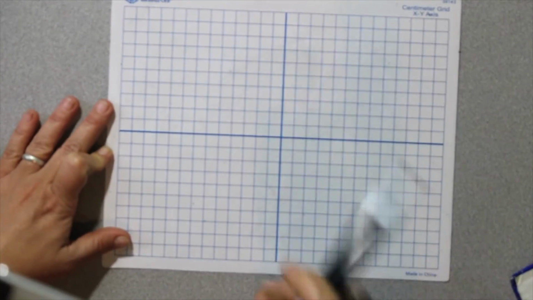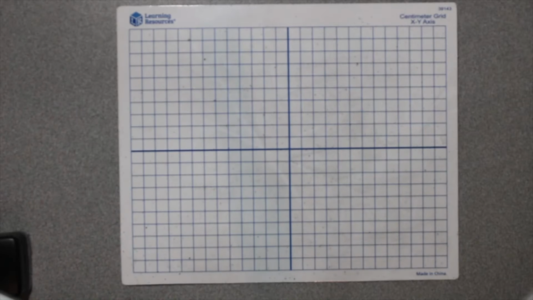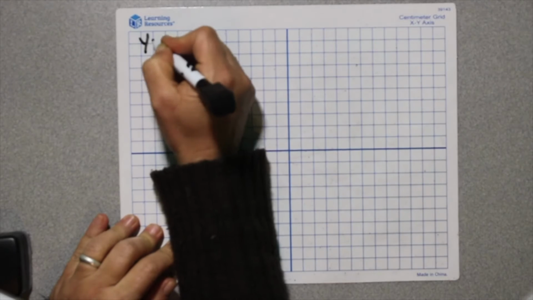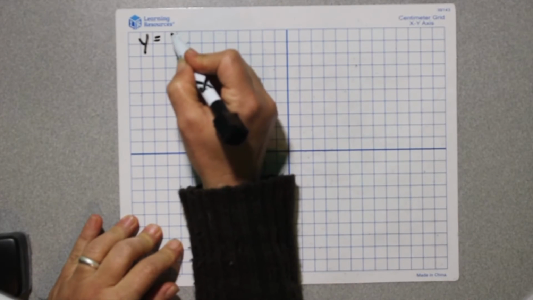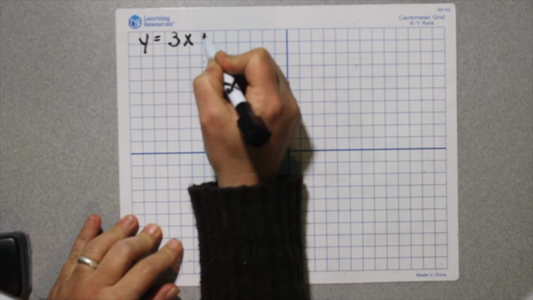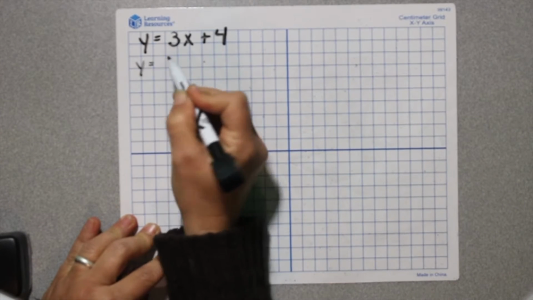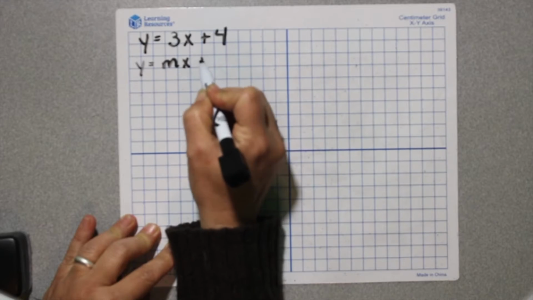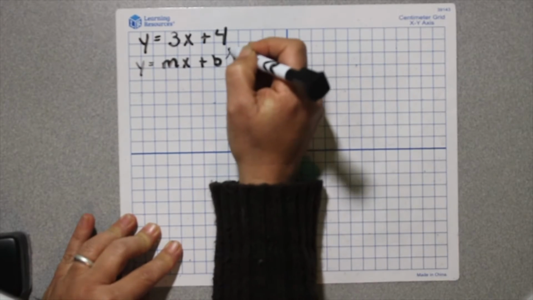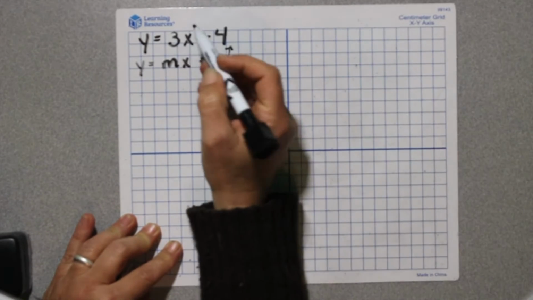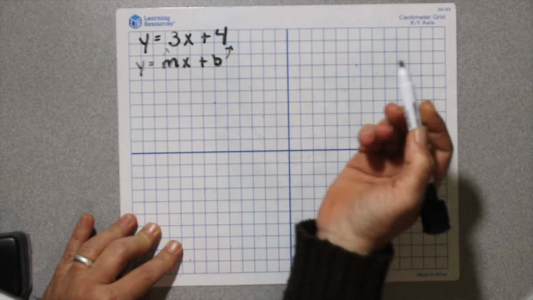Right, I'll do another one. Okay, we're going to do another example. This one we'll do y equals 3x plus 4. Alright, so if we write y equals mx plus b, we can see that our y-intercept is 4 and that our slope is 3.